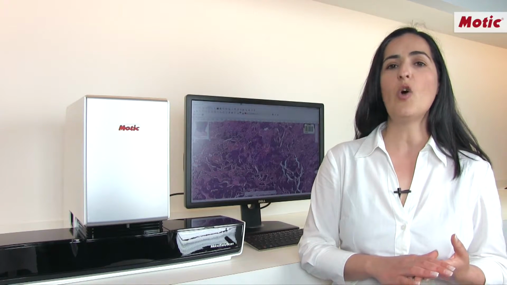Finally, let me call your attention for the fact that this software allows the encryption of the files. This gives the system all the necessary security to guarantee confidentiality. For the medical community, digital pathology is currently one of the most important resource tools. With the MoticEasyScan, you can have the perfect solution to assess the advantages of using digital slides on a fast, easy and reliable way.